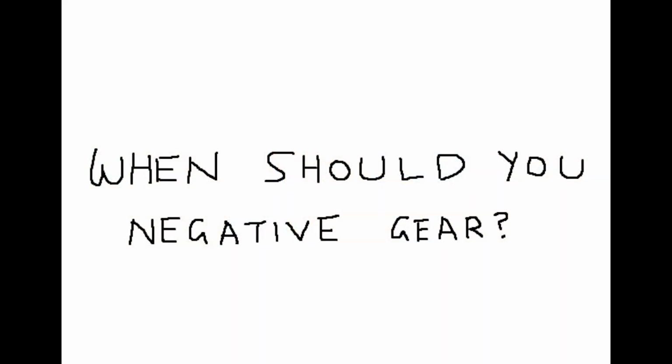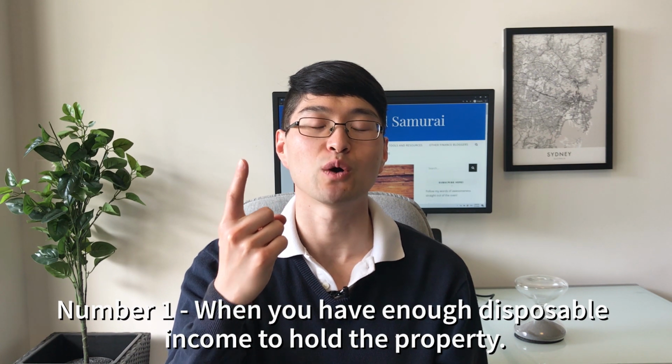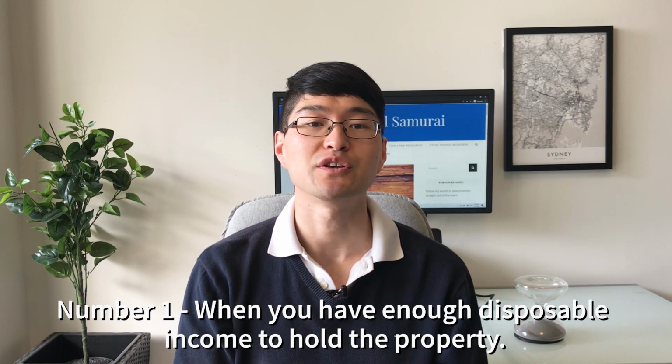It's also quite popular, evidenced by the fact that it's estimated that 1.3 million Aussies own a negatively geared property. So when should you negatively gear? Well, number one is when you have enough disposable income to hold the property. Because remember, you are covering the losses from the property itself.